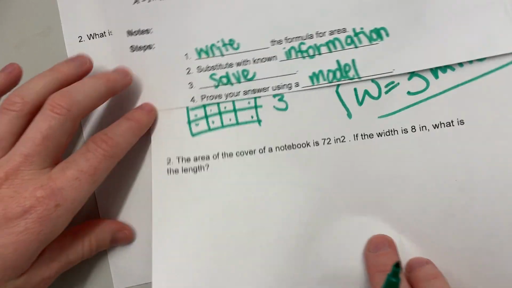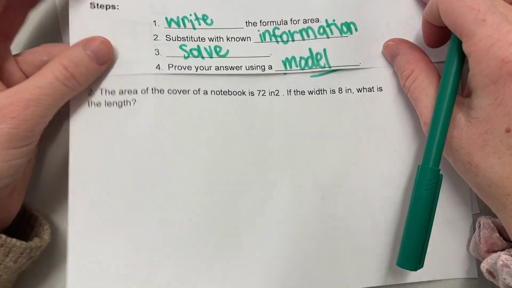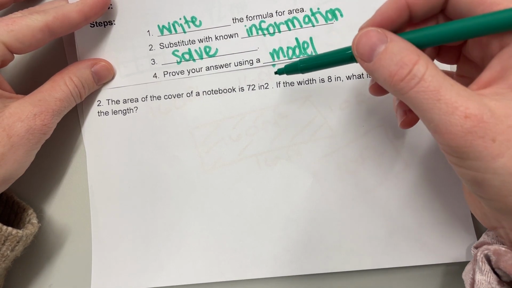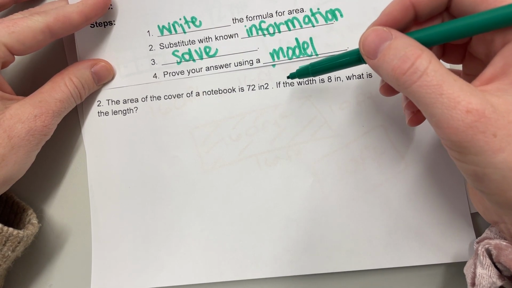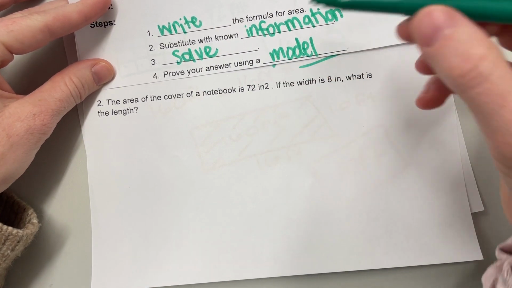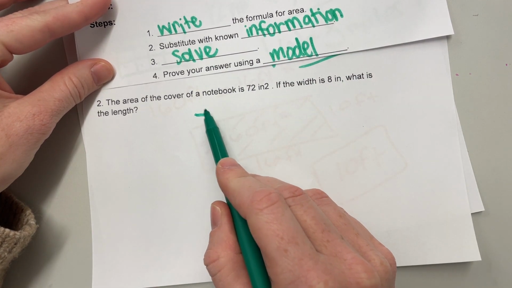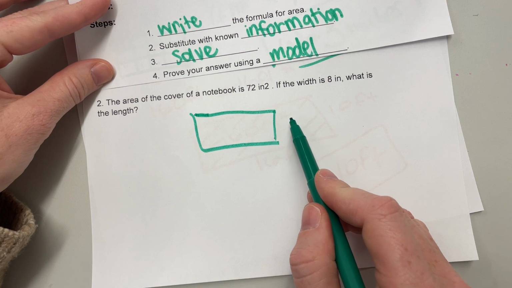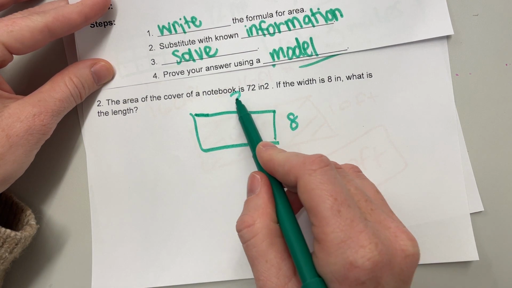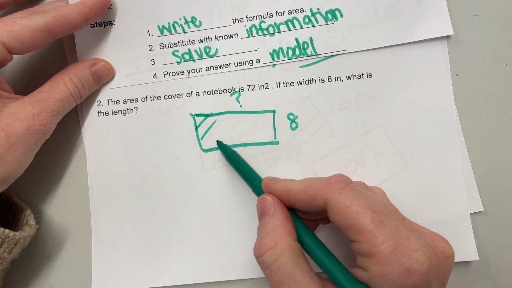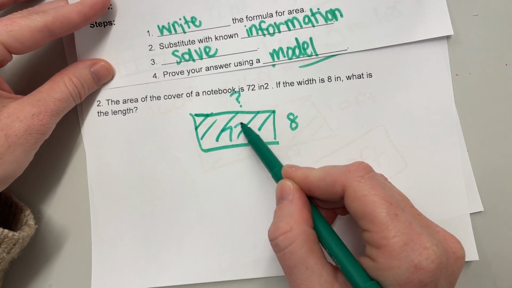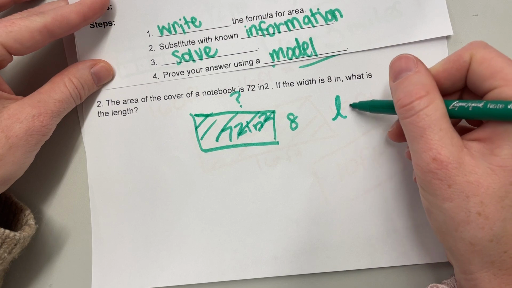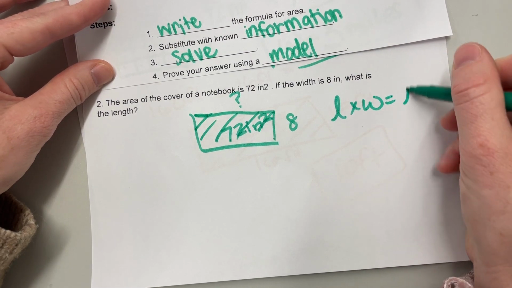Okay, we have one more that we're going to do together. It says the area of a cover of a notebook is 72 inches squared. If the width is 8 inches, what's the length? So I have one side that's going to be 8 inches and then my unknown. Inside, it's going to be 72 inches squared. So length times width equals area.